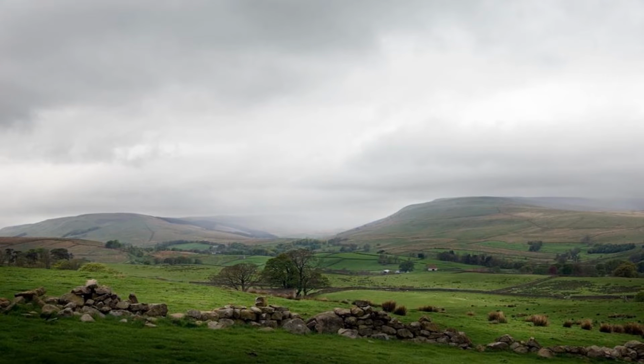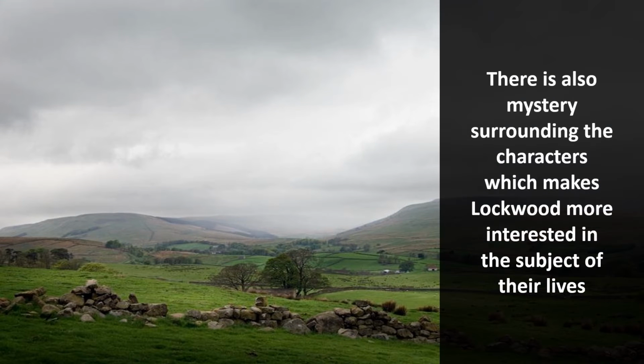Again, why he's interested and fascinated is also because he finds the whole living itself very mysterious. First of all, he's quite amused by the idea that Heathcliff, who's quite rich, should let out Thrushcross Grange, which is a beautiful home where Lockwood is living, but should choose to live in a raw, earthy place like Wuthering Heights.